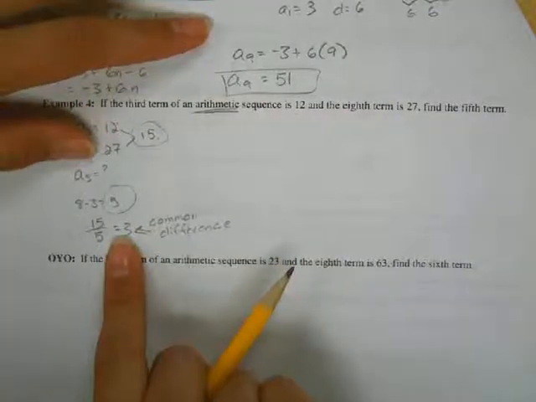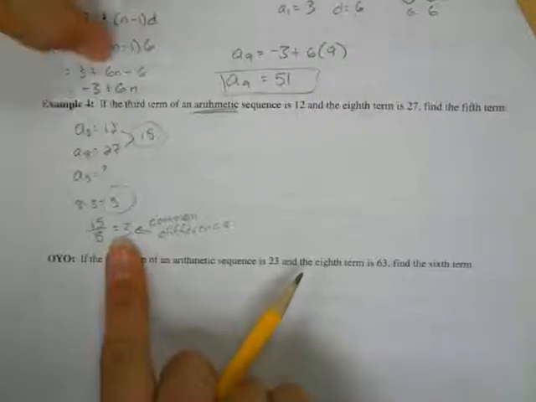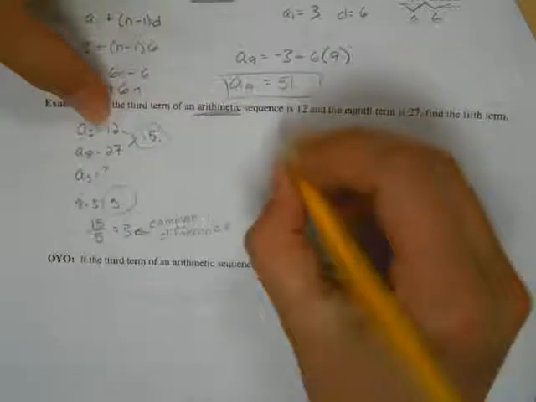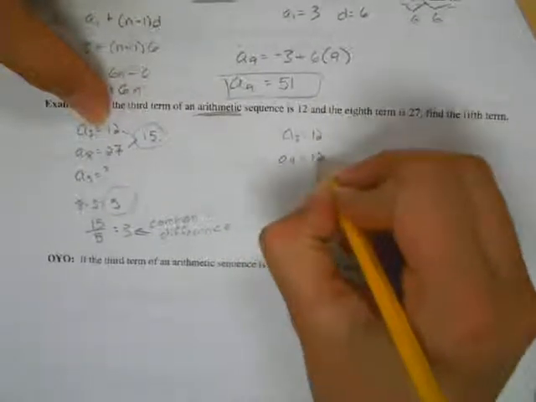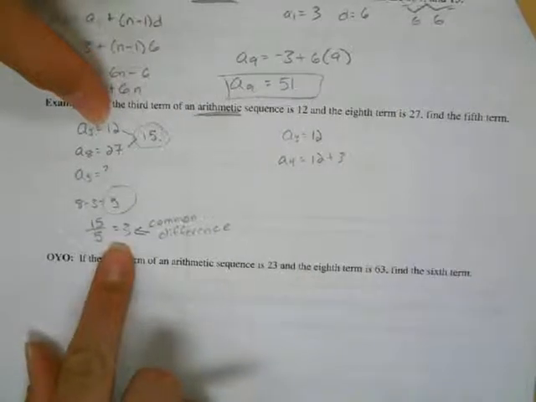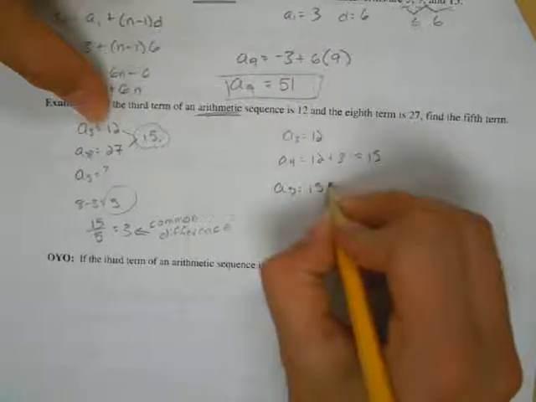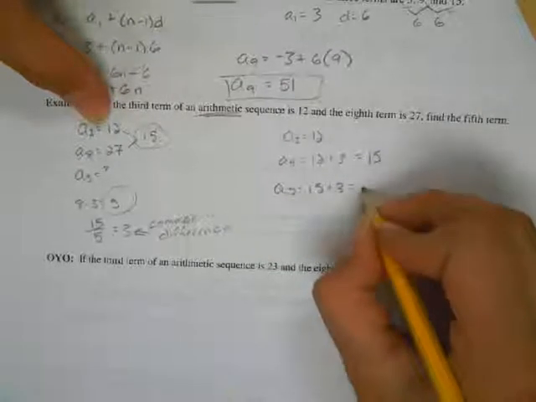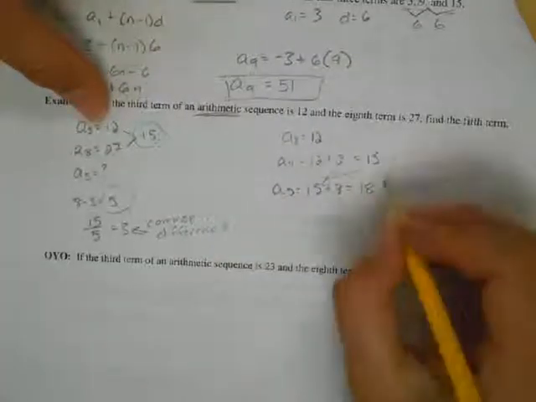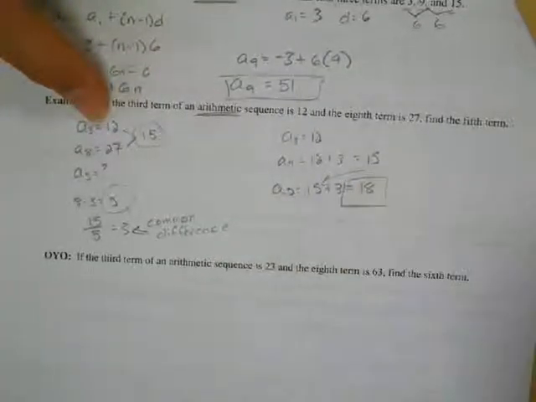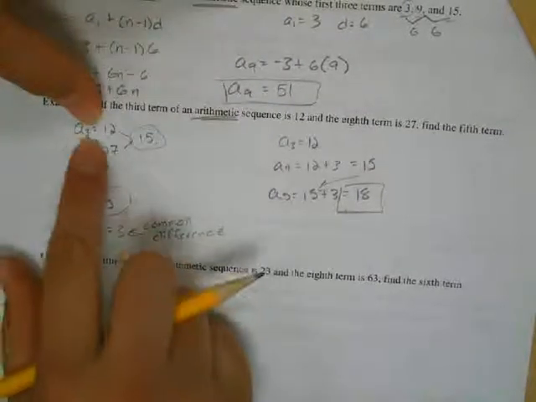So from there, there are 2 ways you can go about it, and a lot of people are just going to count. If I know that a sub 3 is 12, well then a sub 4 is going to be 12 plus 3, because that's going to be my next one. And then a sub 5 is just 15 plus 3, which is going to be 18. So a sub 5 would be 18. The other way you could go about that is I could have used my common difference, but then I would have had to go backwards to get my a sub 1.